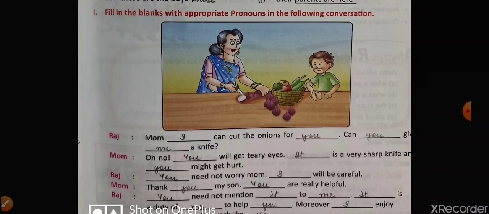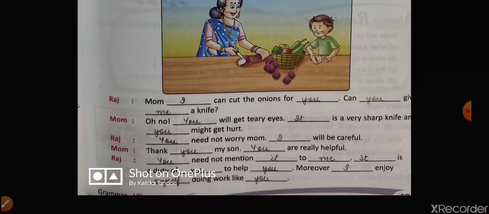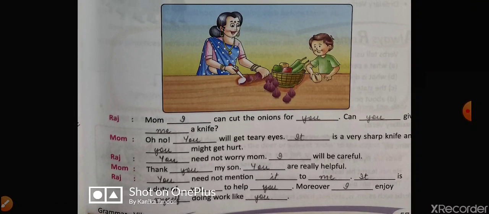Next is, fill in the blanks with appropriate pronouns in the following conversation. Raj: Mom, I can cut the onions for you. Can you give me a knife? Mom: Oh no, you will get teary eyes. It is a very sharp knife and you might get hurt. Raj: You need not worry, ma'am. Mom, I will be careful. Mom: Thank you, my son. You are really helpful. Raj: You need not mention it to me. It is my duty to help you. Moreover, I enjoy myself doing work like you.